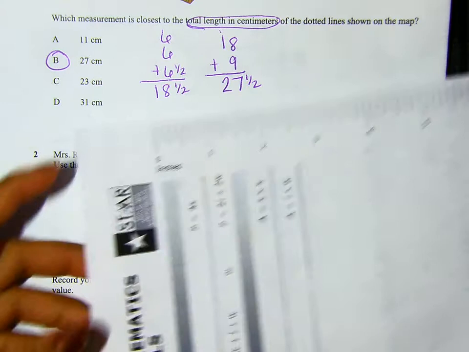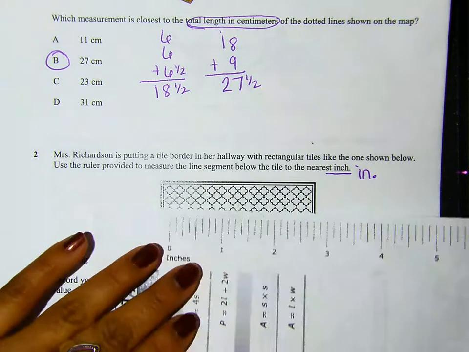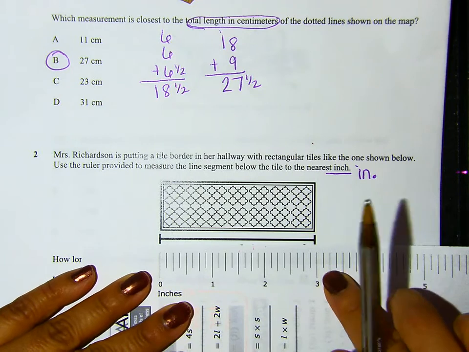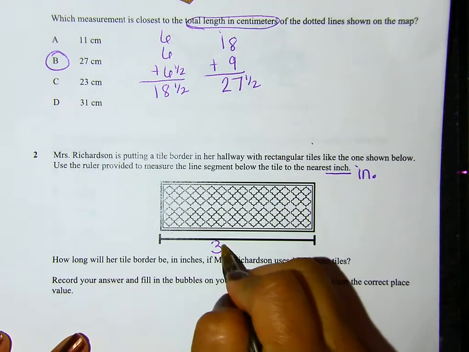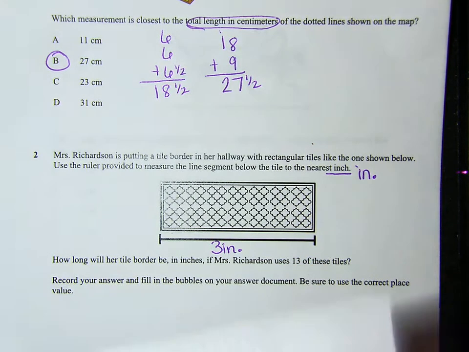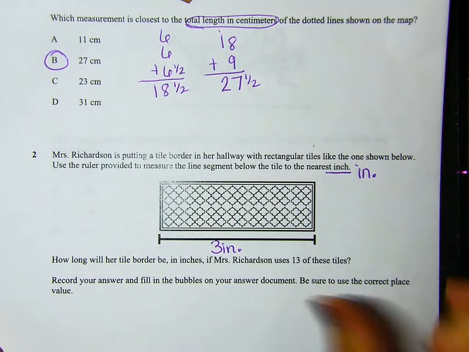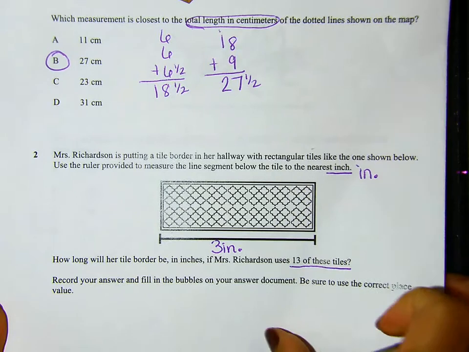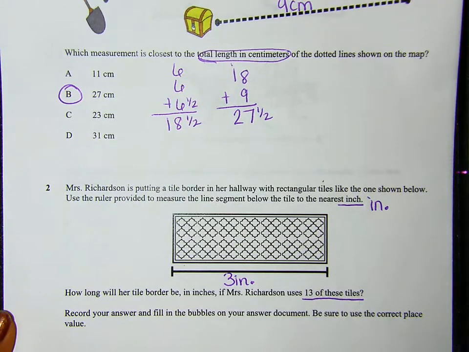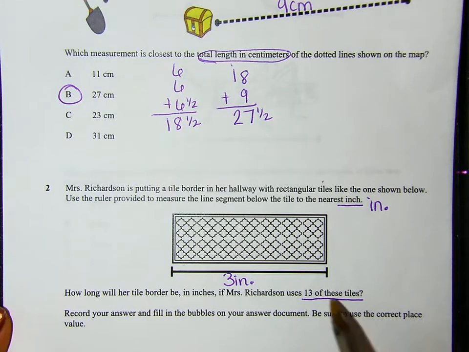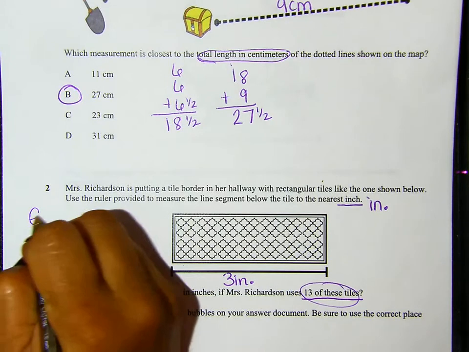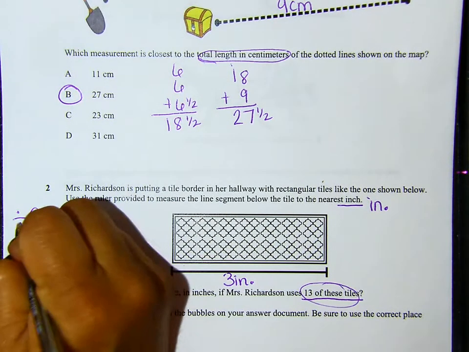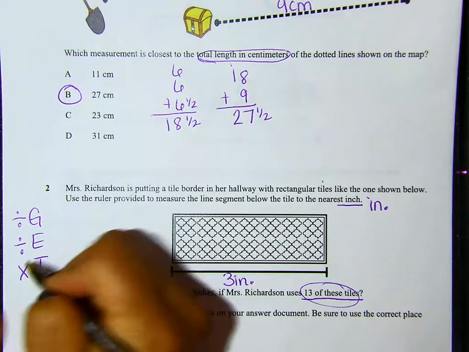So here we go. Use your ruler. There's my inches. And let us see, this is 3 inches. So I'm going to write 3 right here, 3 inches. Because we are solving for 13 tiles, we're going to go ahead and use the GET strategy. We want to solve for 13 tiles. So the GET strategy: groups, each, and total. For the G, it is divide, E is divide, and then multiply.